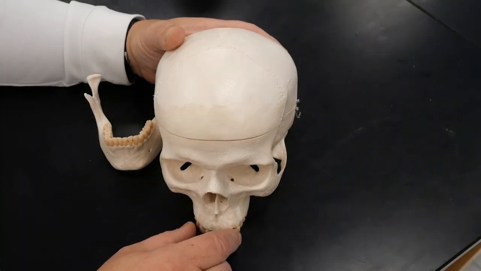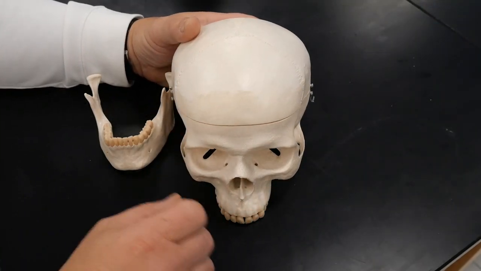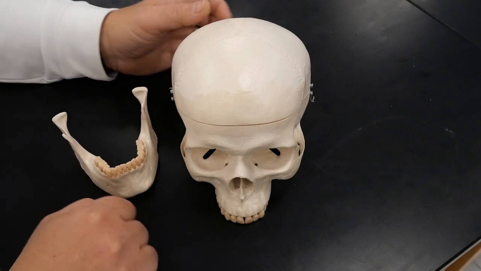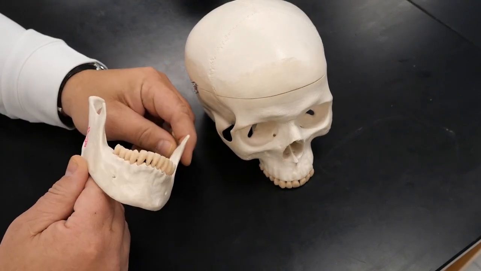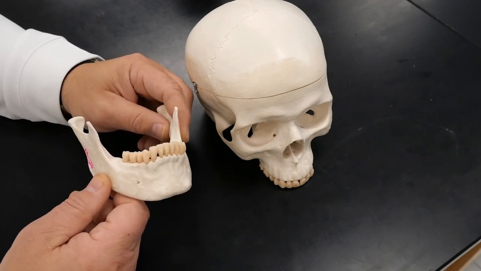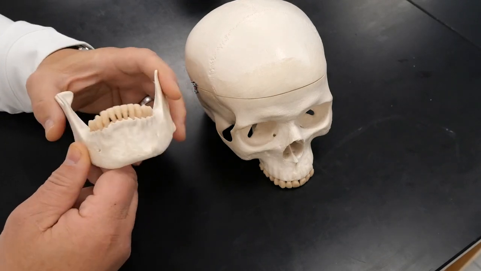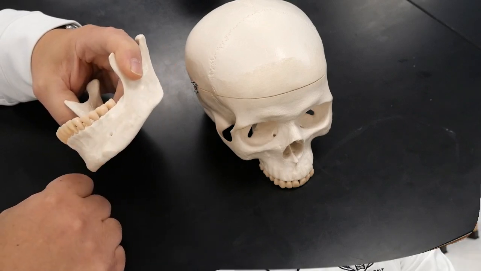All right, let's zoom in here on the skull. There's a lot to do on the skull. So first, let's start with the bones. We'll get this one out of the way first. This is the mandible. This is your jawbone. And on the mandible, there are a couple openings right here known as the mental foramen.